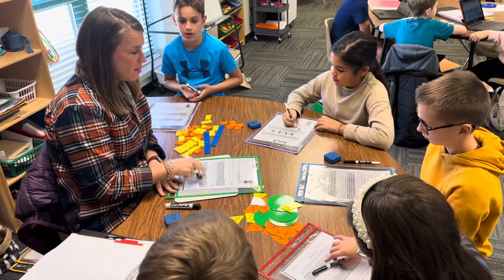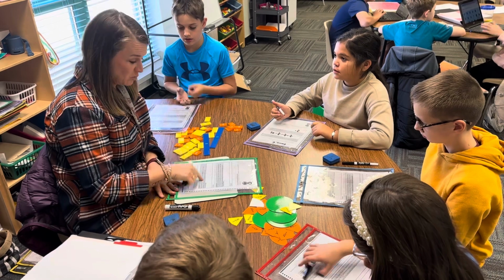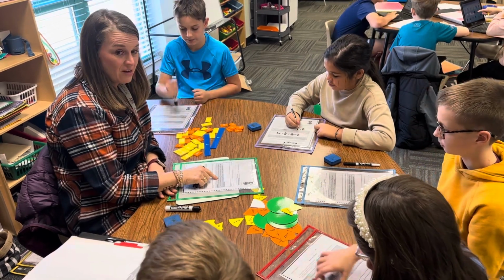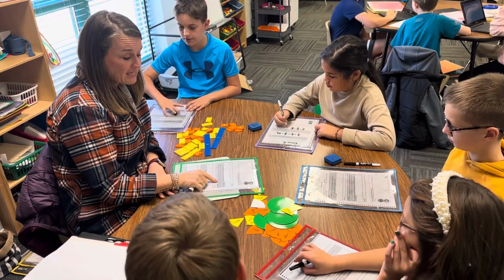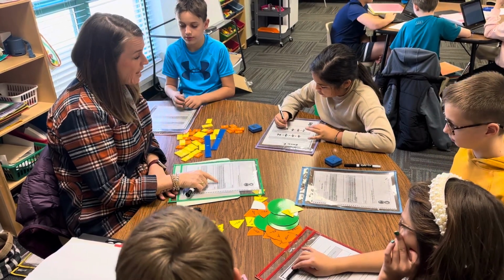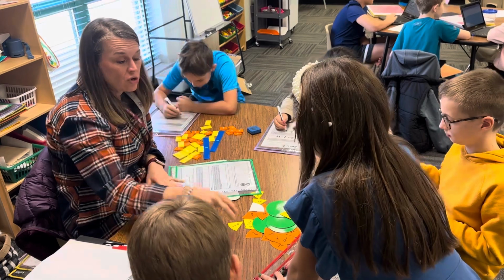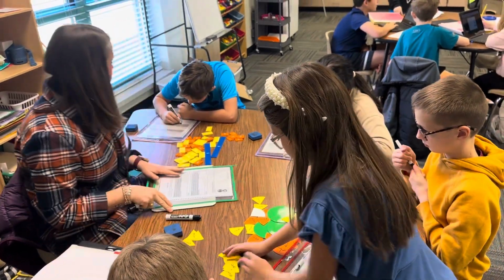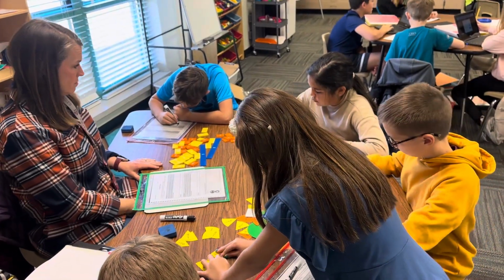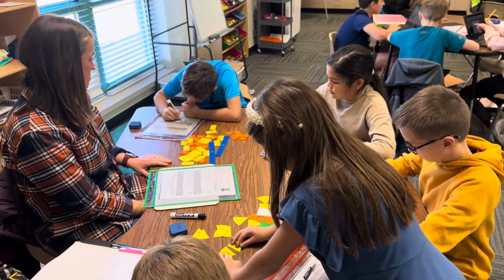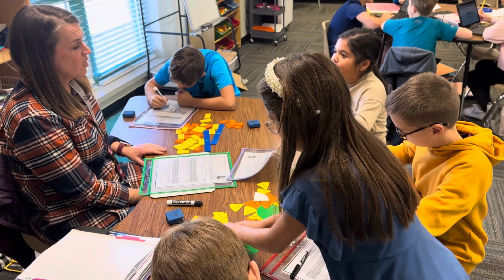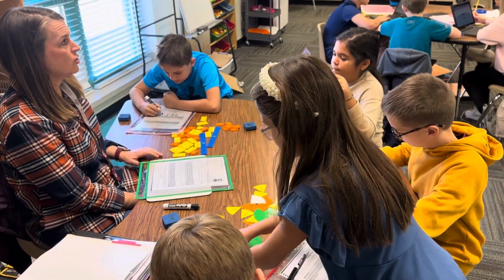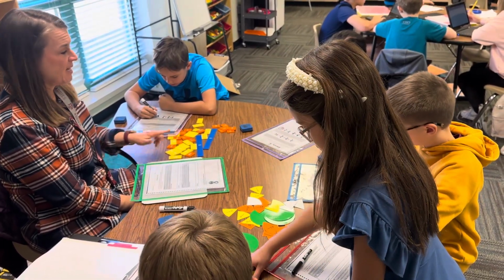How is that different from the problem we just did? This one's addition, and what is this one? Well, we could use some addition too, but we're subtracting it from the whole. Go ahead and write an equation, and you can use the tiles if you want to. We're going to talk about reasonableness in just a minute. So hang tight.